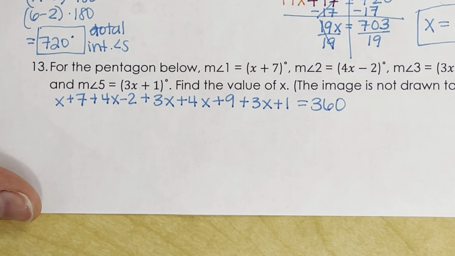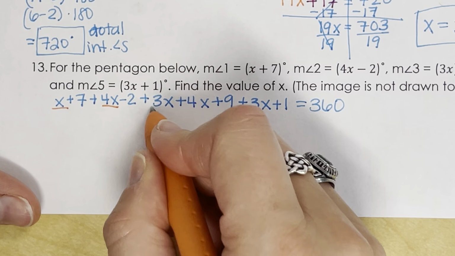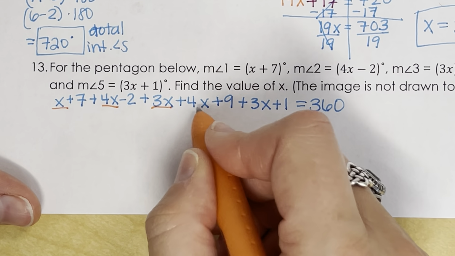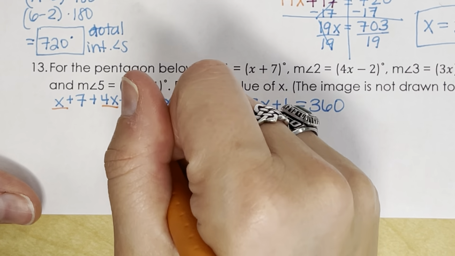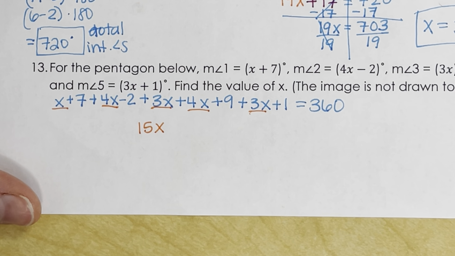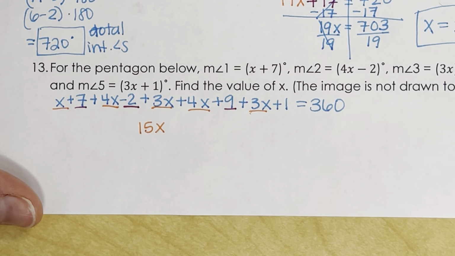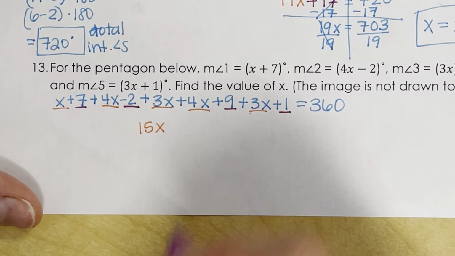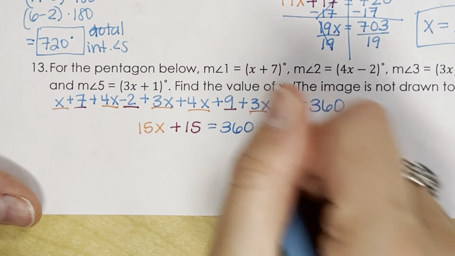Now I'm just going to combine my terms like I did before. x plus 4x gives me 5x, plus 3x gives me 8x, plus 4x gives me 12x, plus 3x gives me 15x. Now I put my numbers together. 7 and negative 2 gives me 5. 5 and 9 gives me 14, plus 1 gives me 15. And I set it equal to 360.